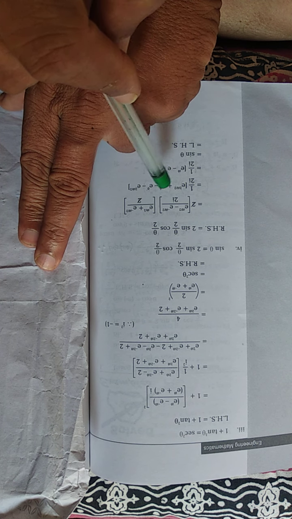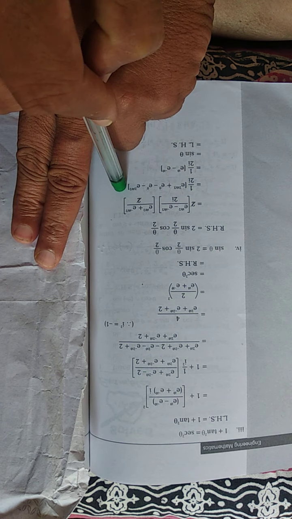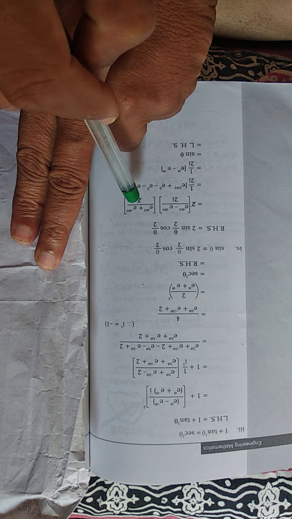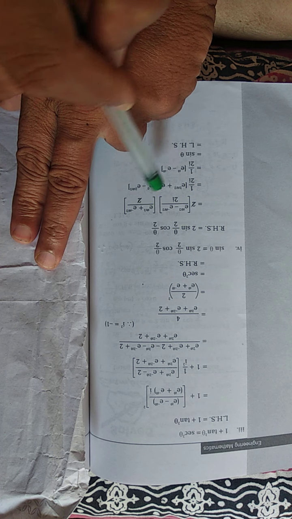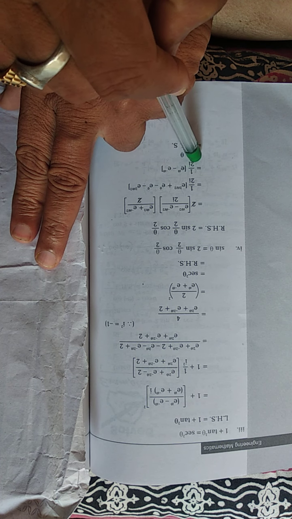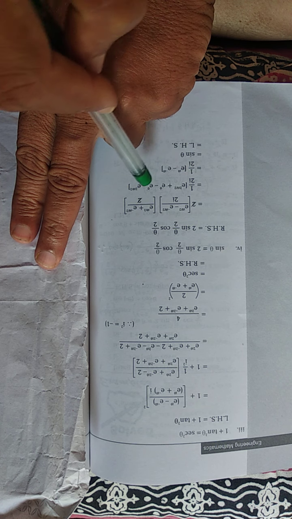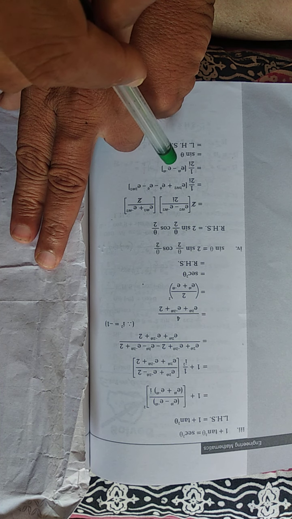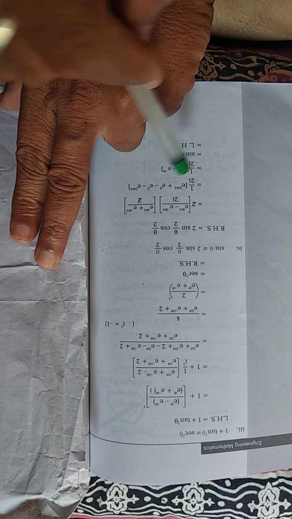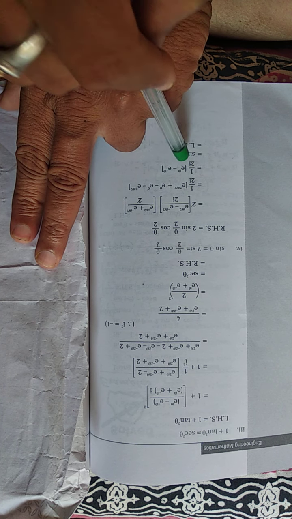Then finally we will get this step after simplification. These are all simplifications, and what you are getting is e raised to 2i theta minus e raised to minus 2i theta divided by 2i, which is nothing but sin theta.